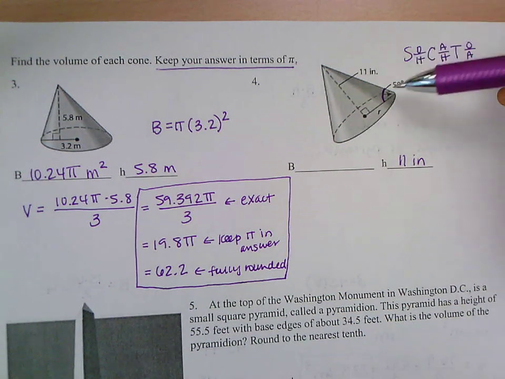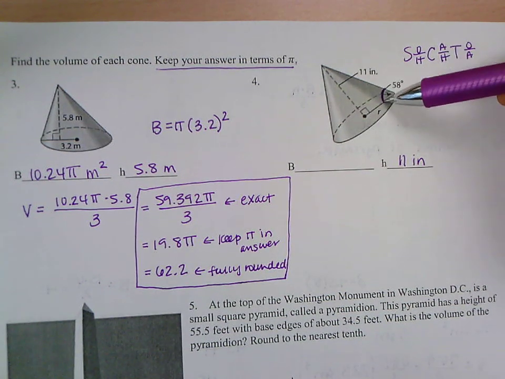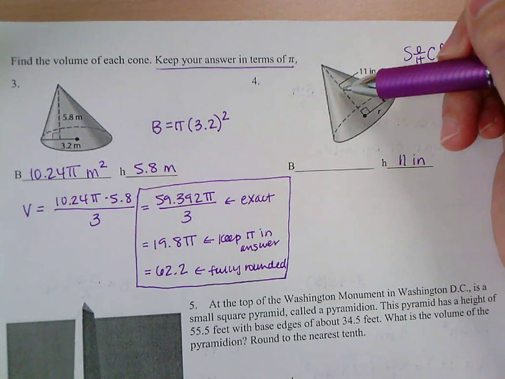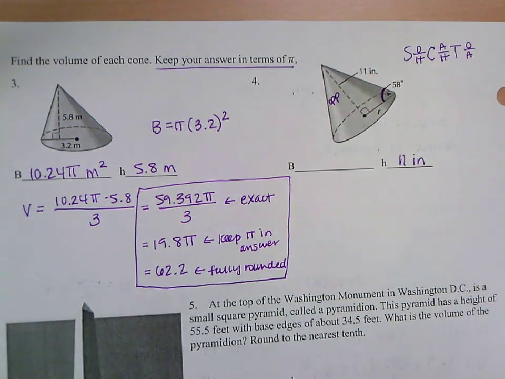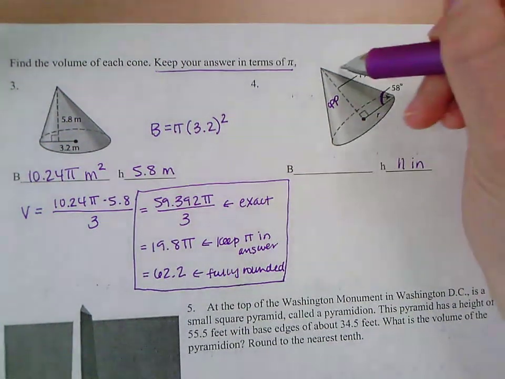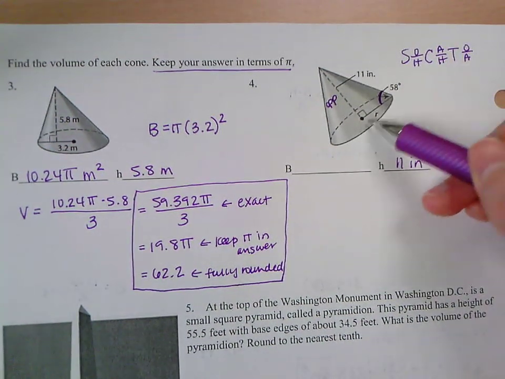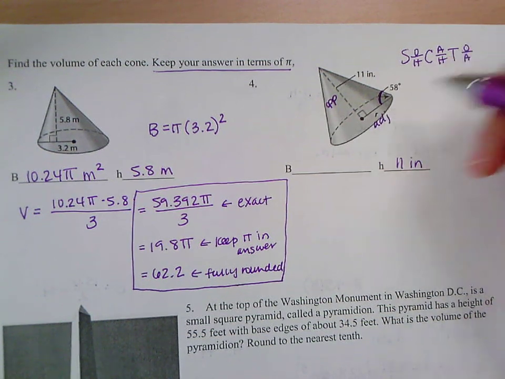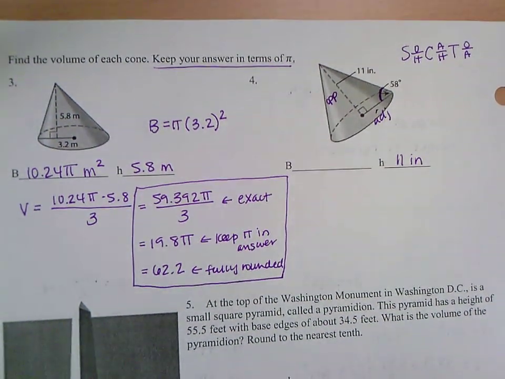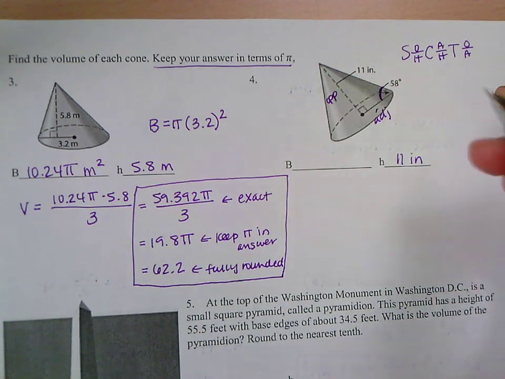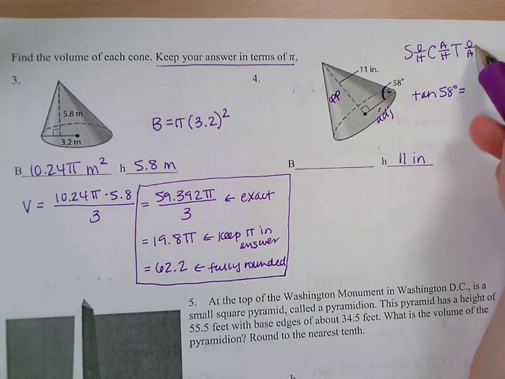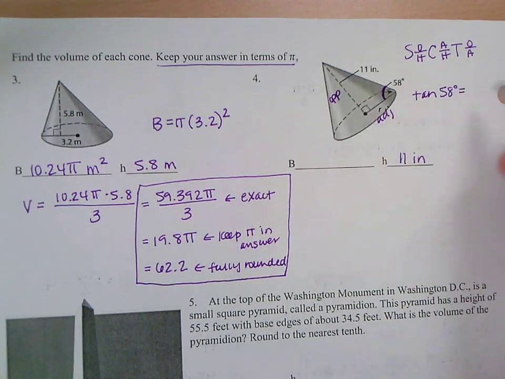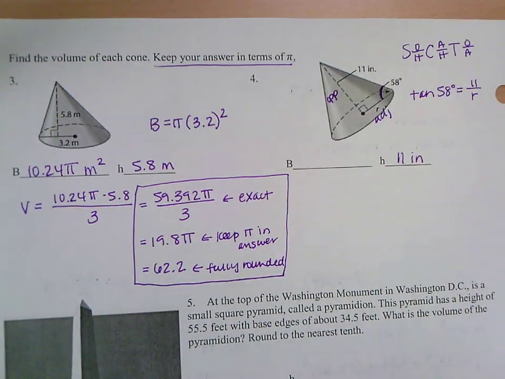So if I have the angle of 58 degrees, I know my height is 11, so that is the side that is opposite my 58 degrees. My hypotenuse is over here. And then the radius would be the adjacent side. So am I using sine, cosine, or tangent? Tangent. So I would have tangent of 58 degrees is equal to, and it's TOA, so opposite over adjacent, so that would be 11 over r.